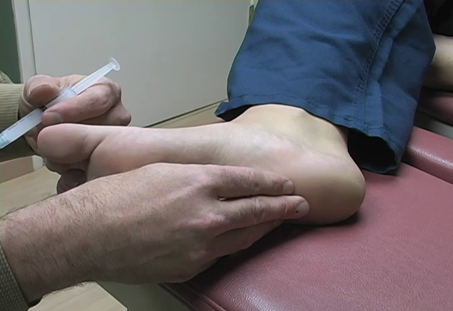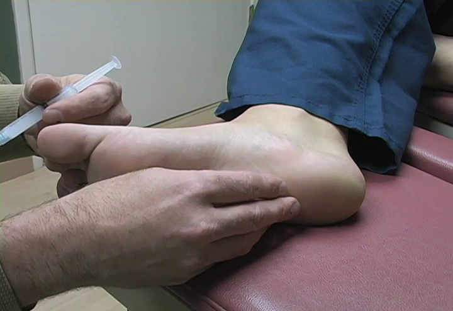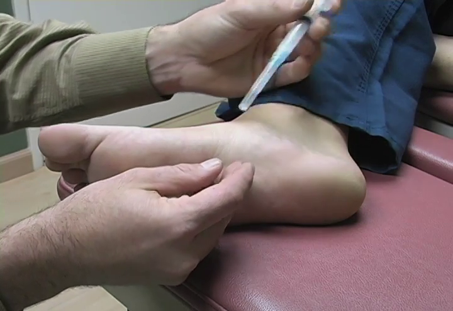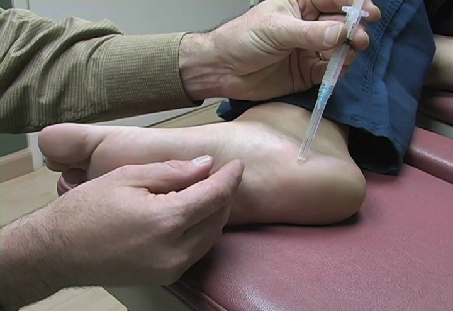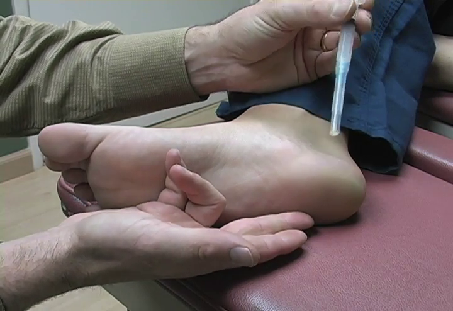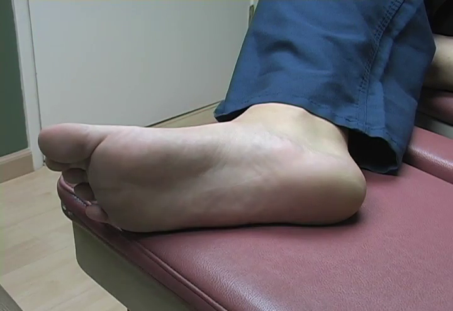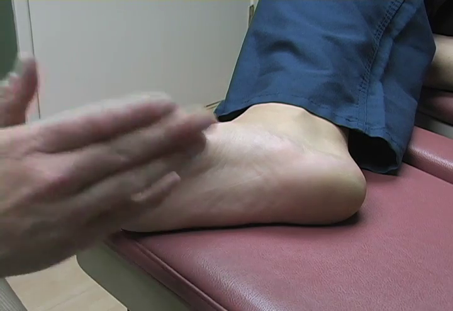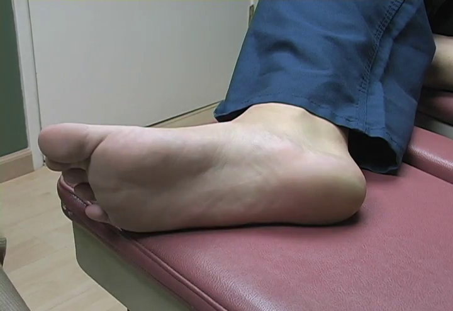Cortisone is introduced with a local anesthetic in the form of a shot. The cortisone itself is injected into this region of the heel and injected from side to side. Very safely, we can inject 1 up to 3 cortisone injections within a 6-month period of time. Most patients require 1 cortisone shot. Cortisone itself is extremely instrumental in helping relieve heel pain and getting you to adequate recovery.